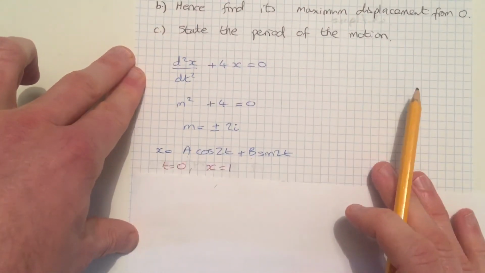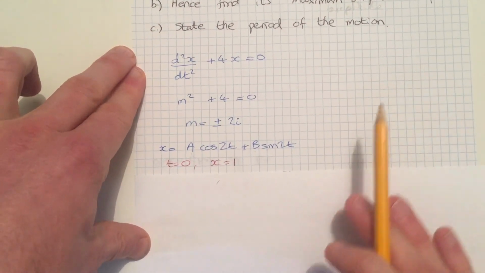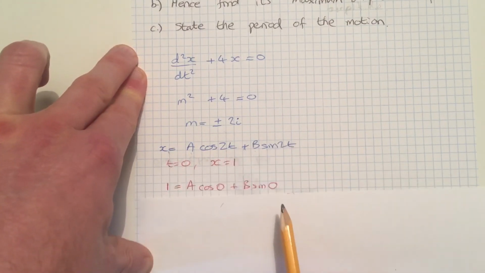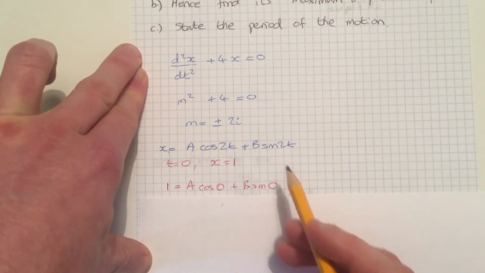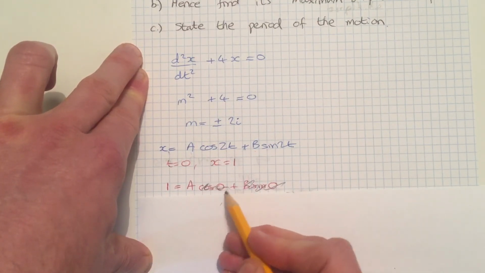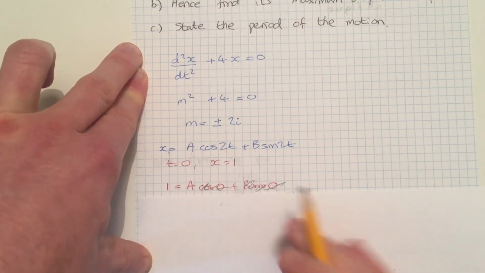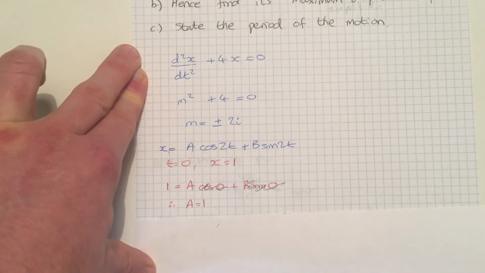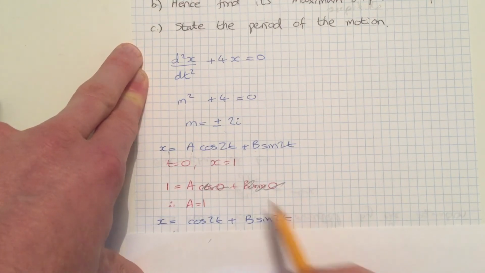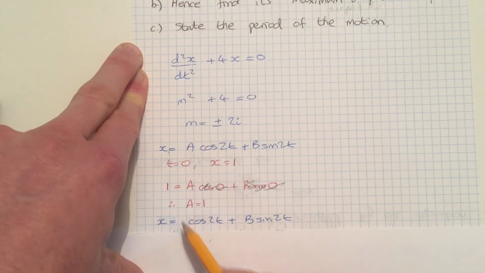So if I use the boundary conditions, let's use the first one. When t is 0, x is 1. So if I substitute 1, 0, 0, I get that. I know that sine 0 is 0. I know that cos 0 is 1. So that's 1 equals a. So a is 1. So I know that so far, just replacing the a with 1 here.